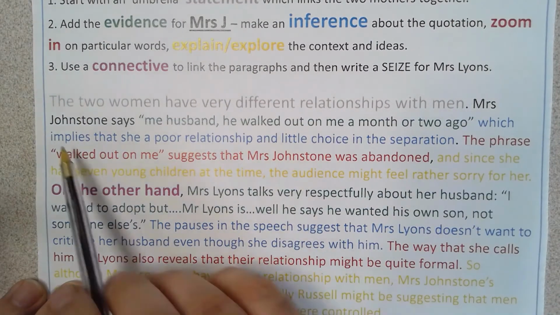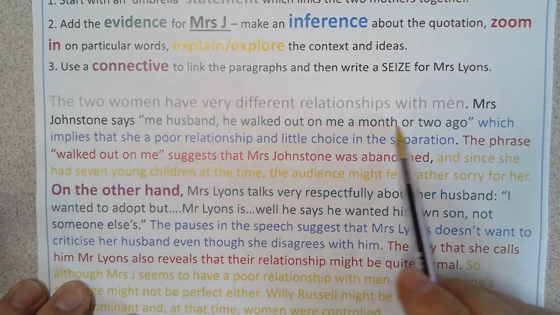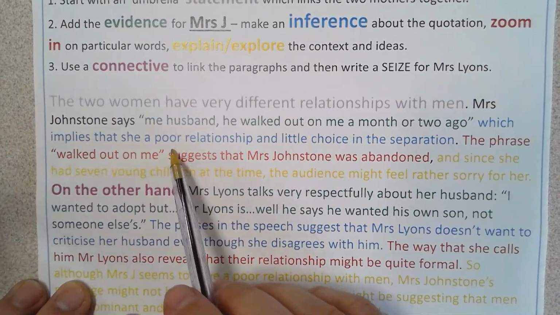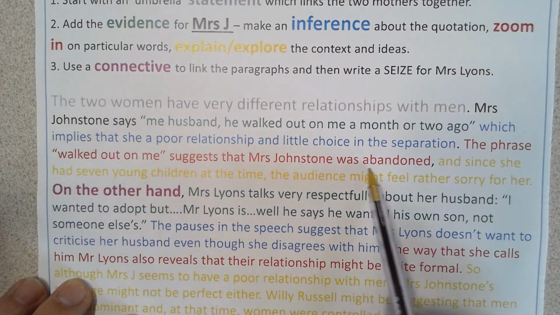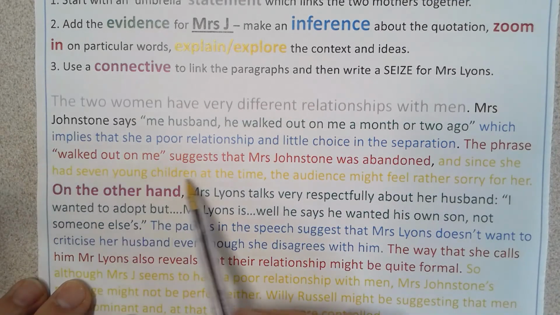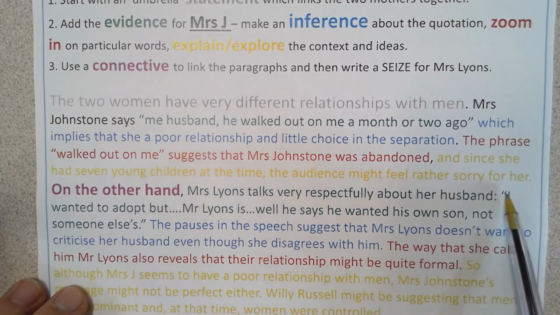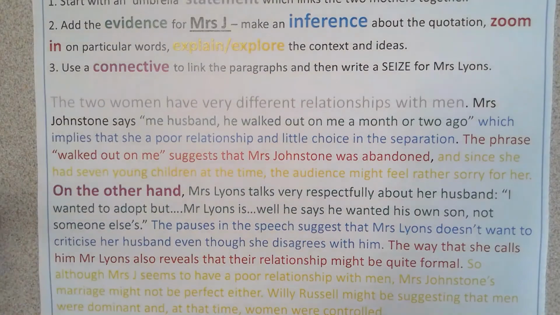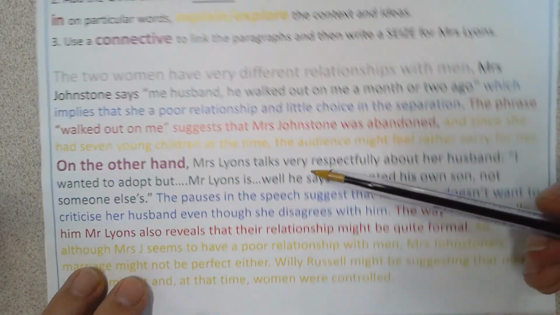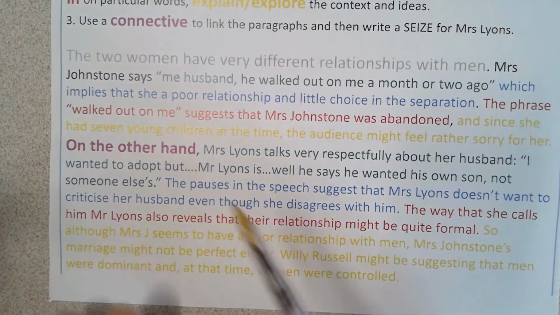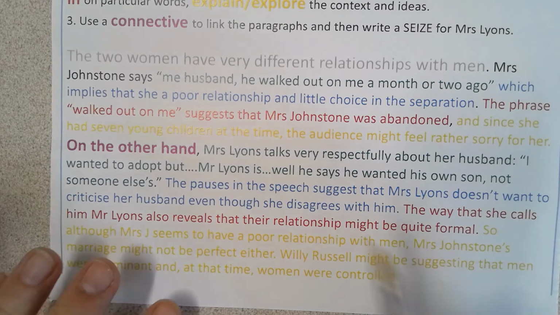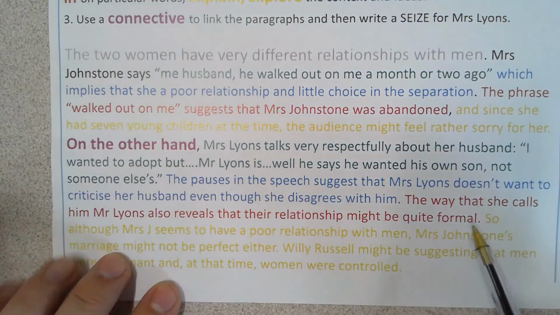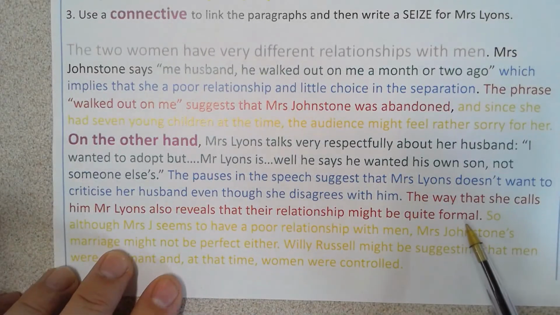Mrs. Johnstone says, my husband, he walked out on me a month or two ago, which implies she had a poor relationship and little choice in the separation. The phrase walked out on me suggests that Mrs. Johnstone was abandoned, and since she had seven young children at the time, the audience might feel sorry for her. So I've used my ideas from this planning sheet to write my opening paragraph. Mrs. Lyons is different, so I've used on the other hand. Now if Mrs. Lyons is the same, you could use a connective like similarly or also, but I think Mrs. Lyons is different, so I've used the phrase on the other hand. However would work as well.